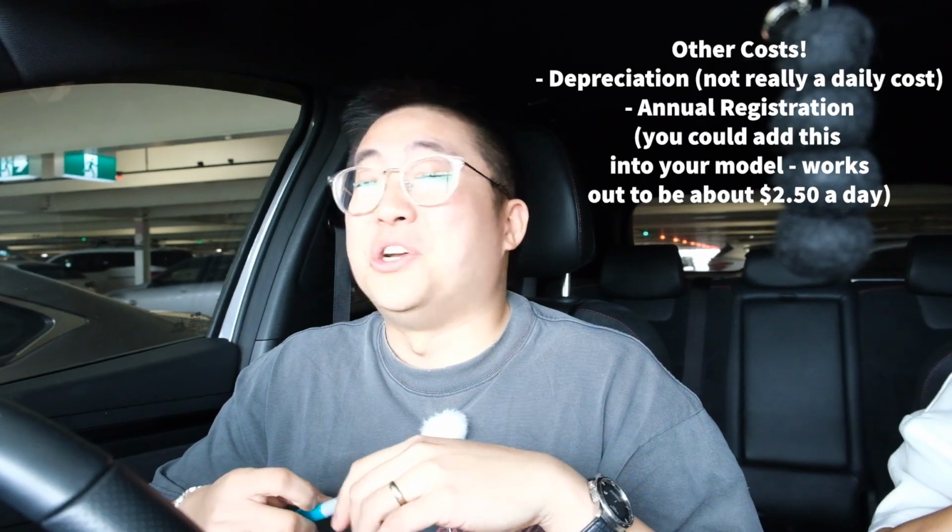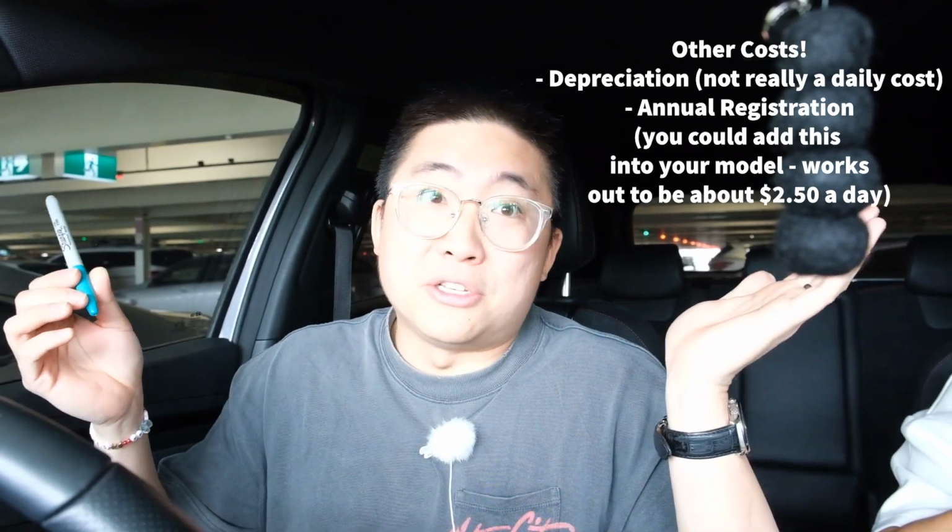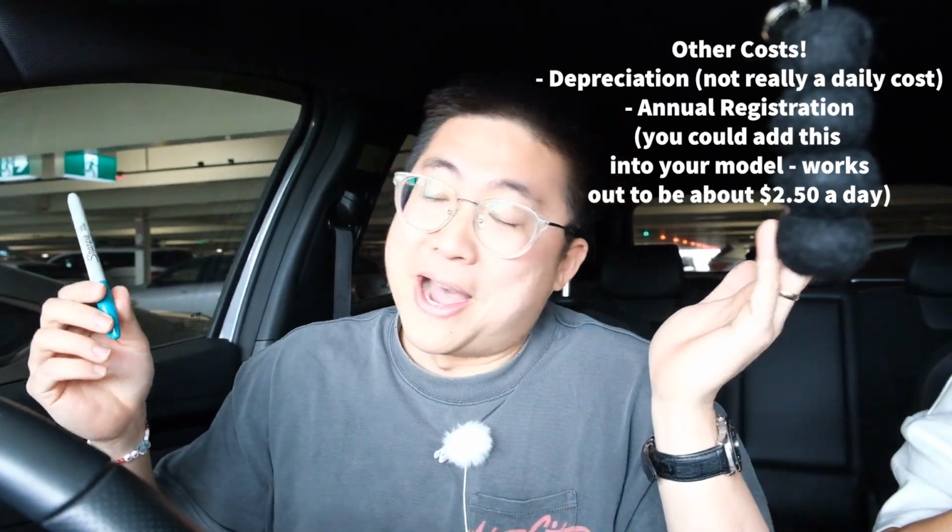Now, mind you, this is a very, very crude, very elementary example, because there are so many other factors in play when it comes to car ownership. You've got depreciation costs, you've got your rego, you've got all sorts of surprise accidents that might happen, and then bam, you're stuck with this. But we're just talking real elementary, simple numbers over here.